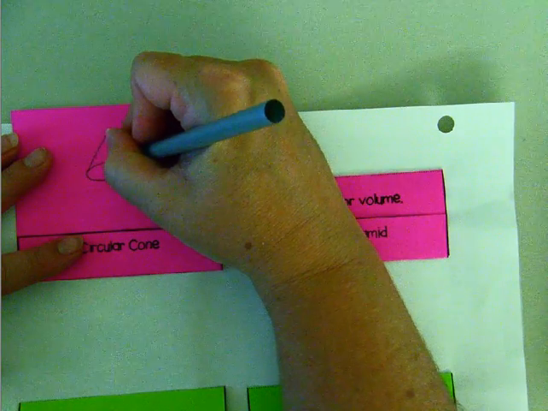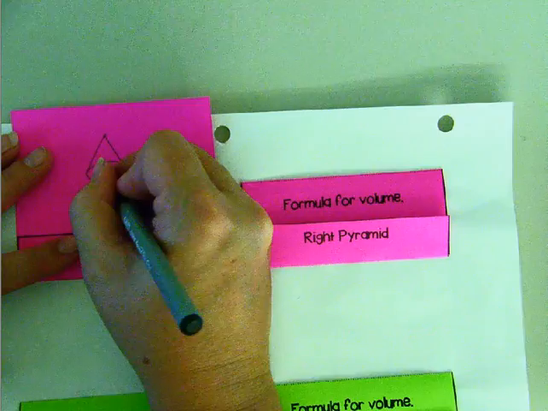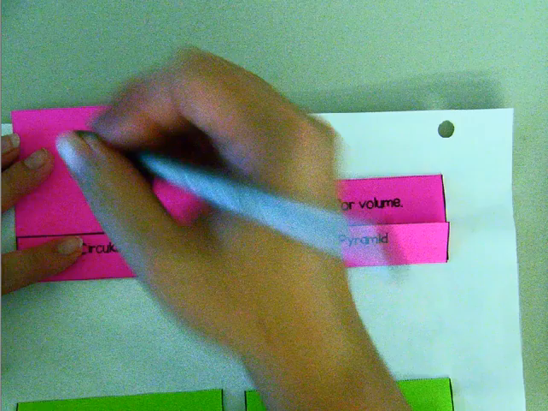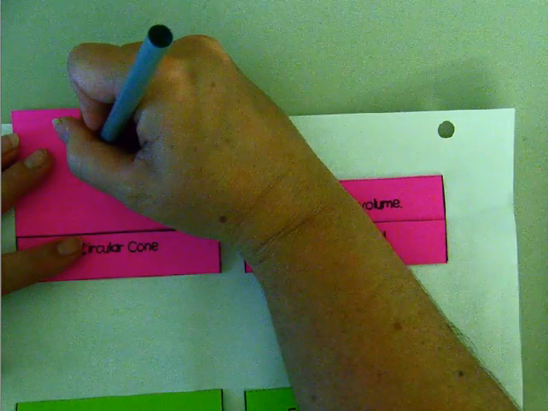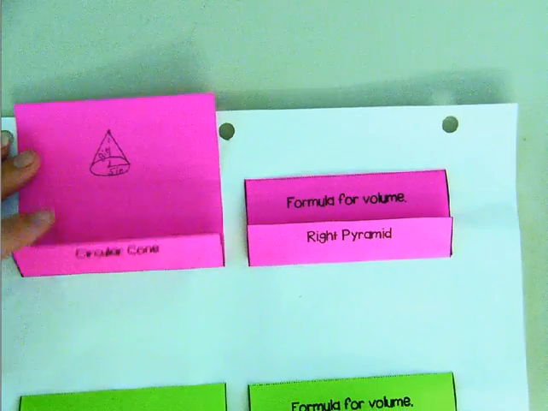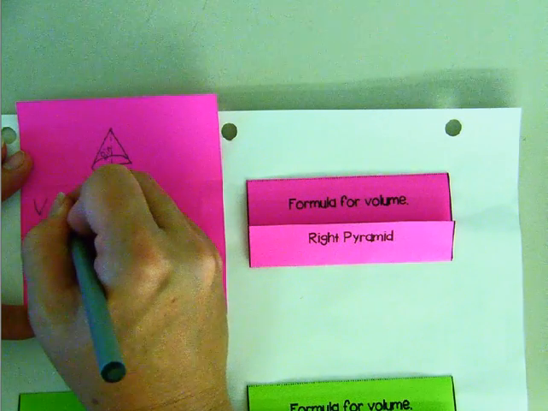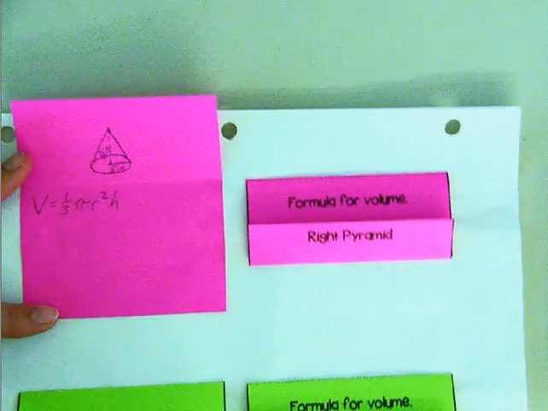And we're going to label our center, and our radius is going to be 5 inches. And then we're going to label our height, and I'm going to call that 8 inches. We'll go ahead and label those. So then for our formula, V equals 1/3 pi r squared h.